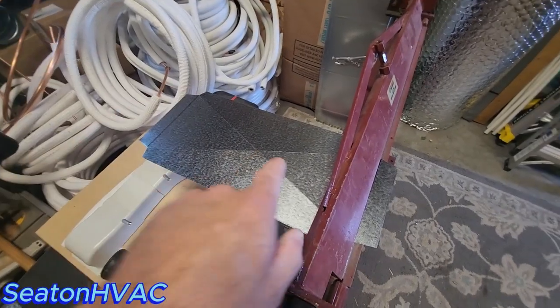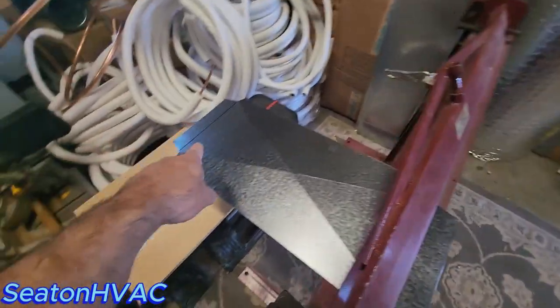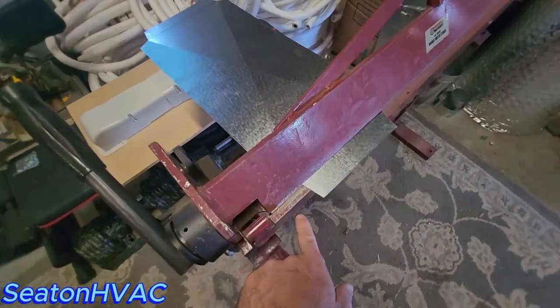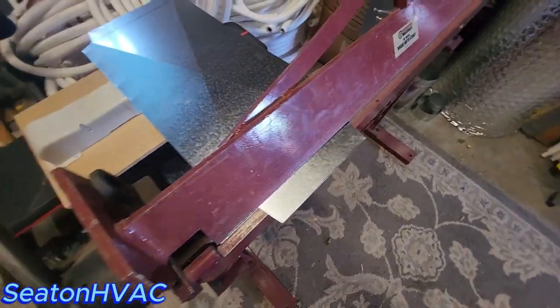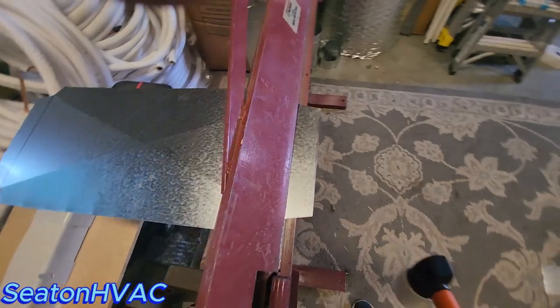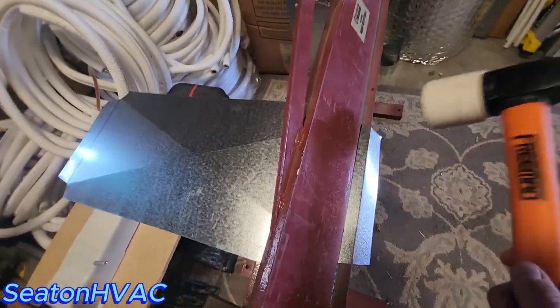All right, guys. So I got that piece cross broken. Now what you're looking at is the back side. Okay, that's why we drew that line on the back side. So then what I did is I stuck it in the brake, clamped it down at my 1.5 inch. Then what you're going to do is you're going to take your rubber mallet like so, beat that all the way down flat.